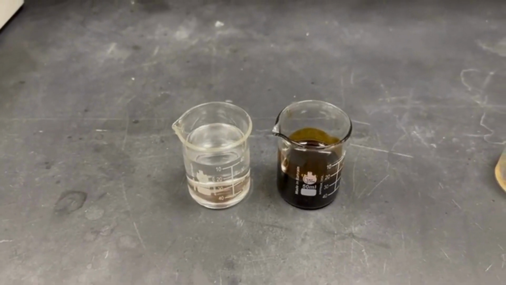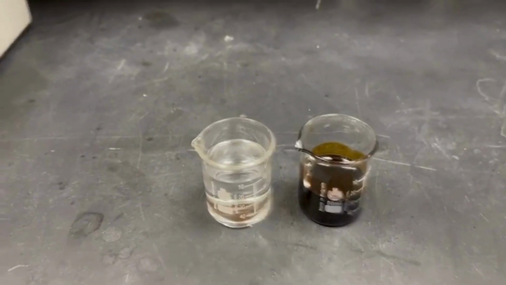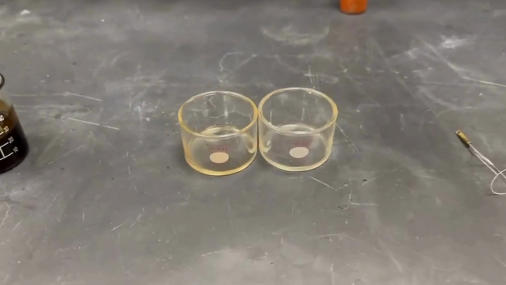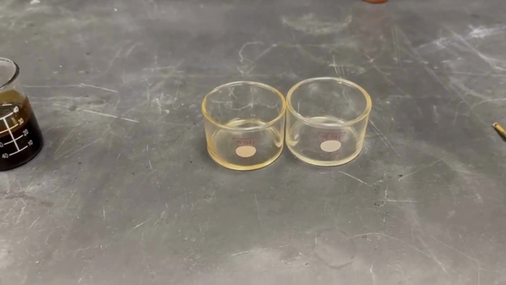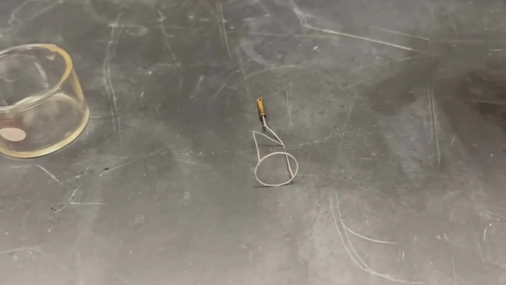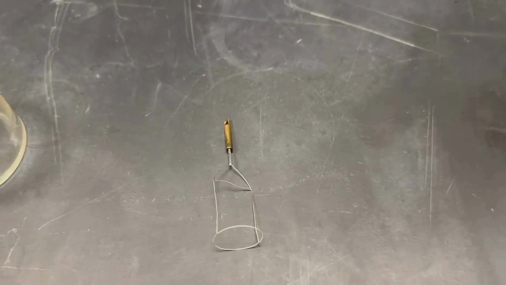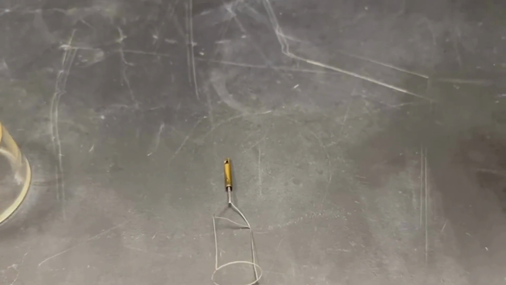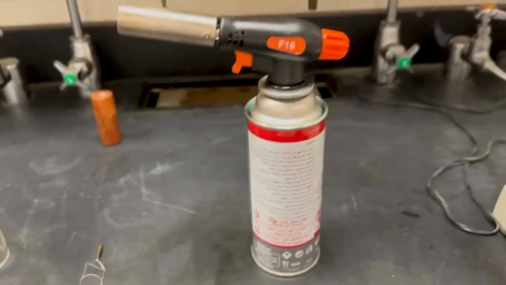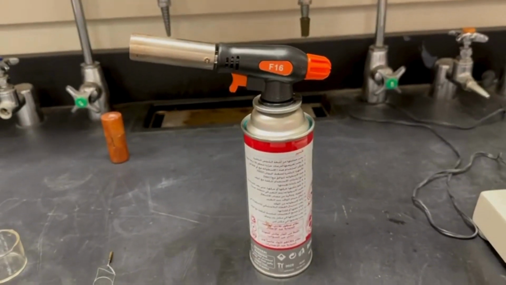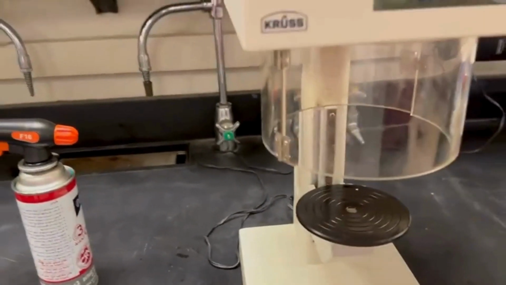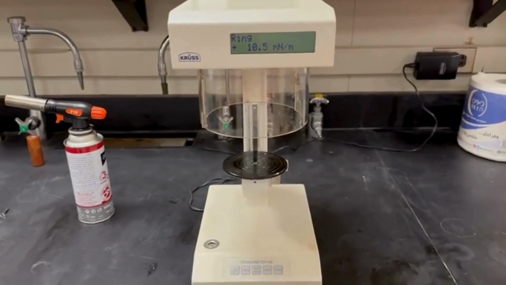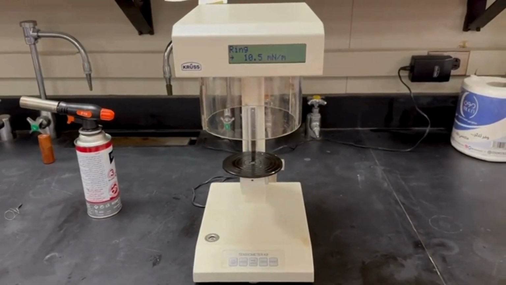In this experiment, we are using water and oil as our test liquids, containers for the fluids, a platinum Du Nouy ring, a flame gun to sterilize the platinum ring, and finally a tension meter device.